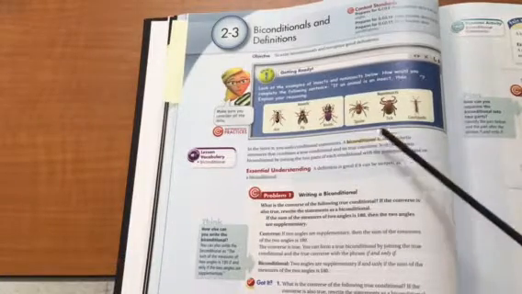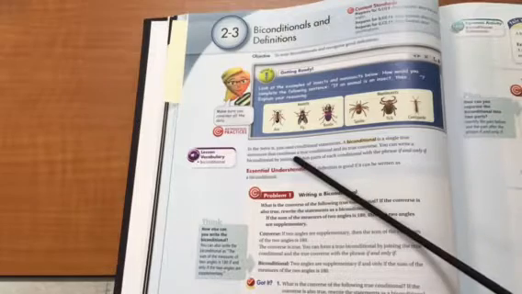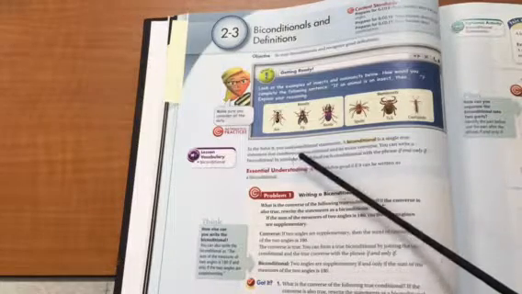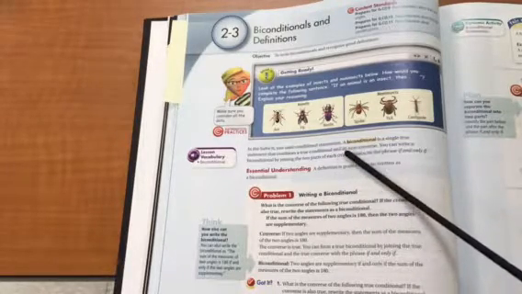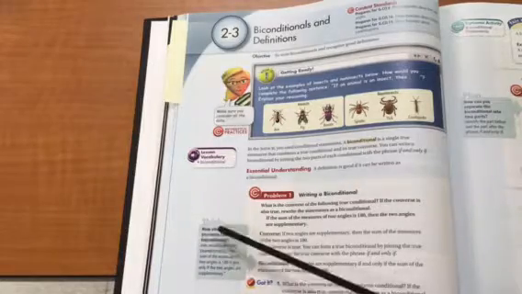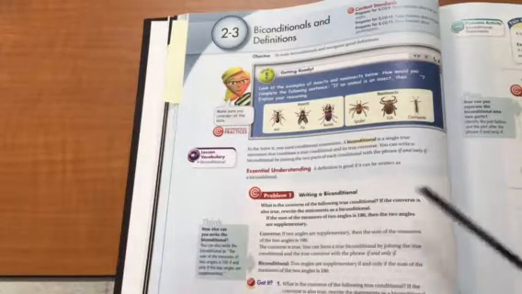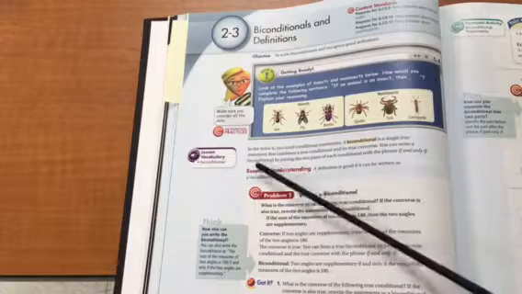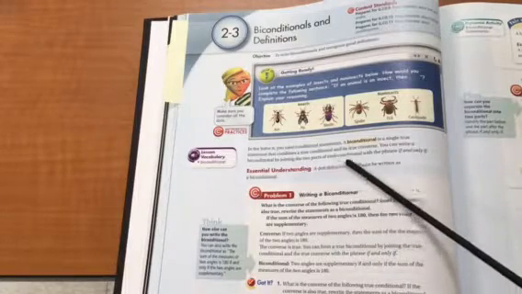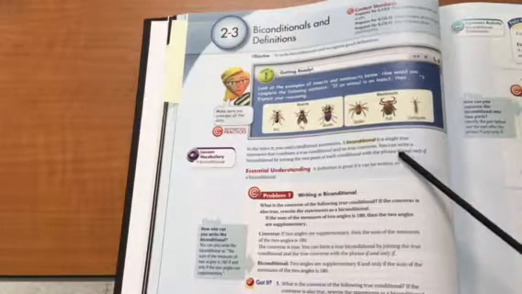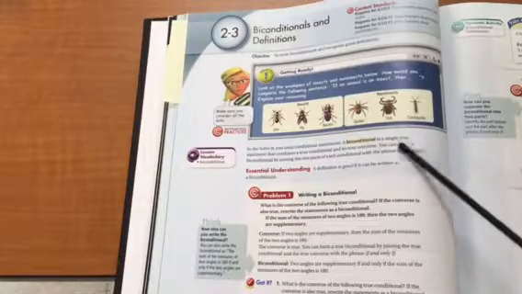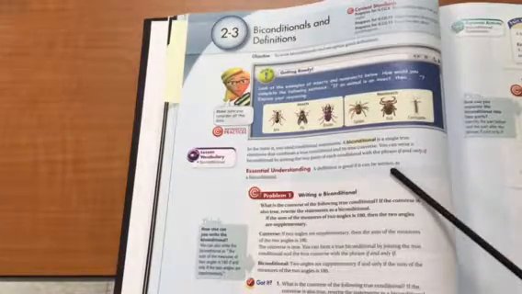A biconditional is a single true statement that combines a true condition and its converse, which is also true. So looking back on the last section, the converse was flipping it. You can write a biconditional by joining the 2 parts of each conditional with the phrase if and only if. So that's important when we're talking about conditionals. Let's go to problem 1.